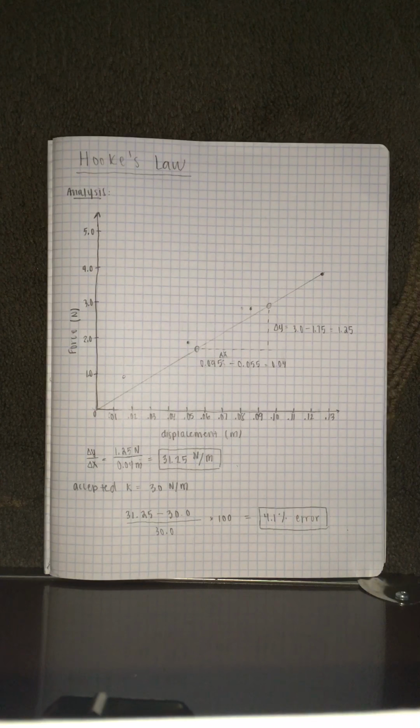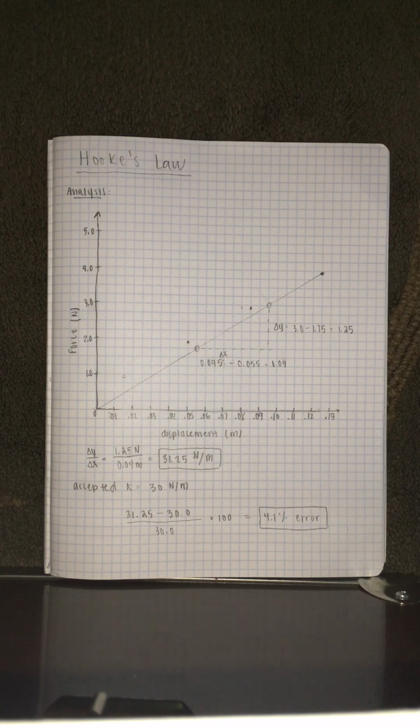So in this lab, we were able to use Hooke's law to determine the spring constant, which is K. During our analysis, after we collected our data by putting some different masses on a spring and having the force pull down on it, we were able to calculate, or measure, the displacement that the spring caused when it was weighed down by the masses.